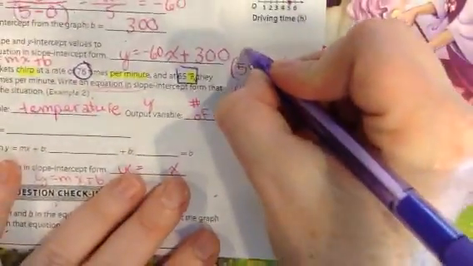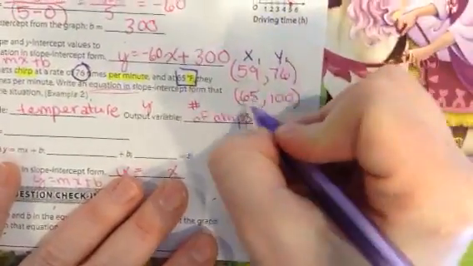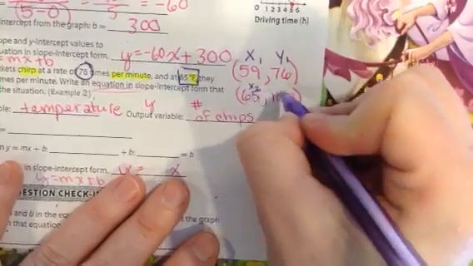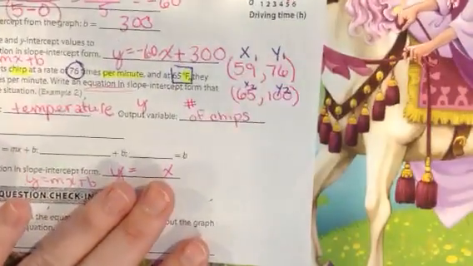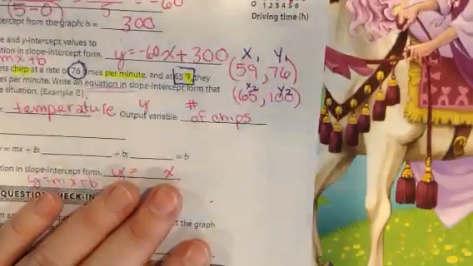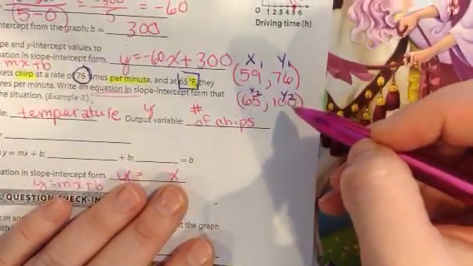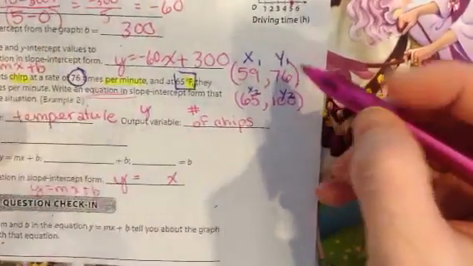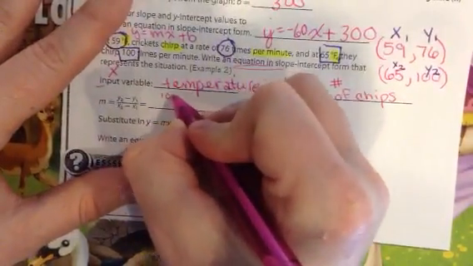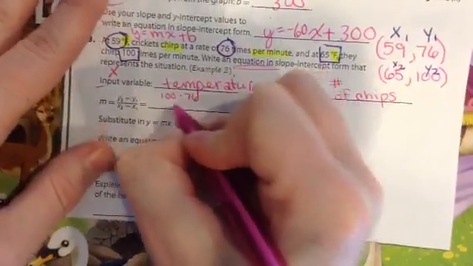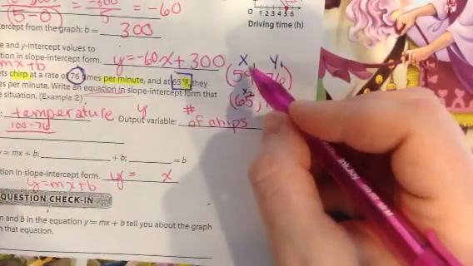I can use this formula, but I'll label them first with x1, y1, x2, y2. The top of the formula said to take that y2 number minus the y1 number. So you write 100 minus 76 over x2 minus x1 says 65 minus 59.